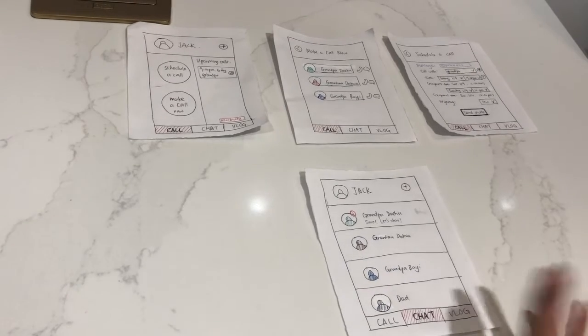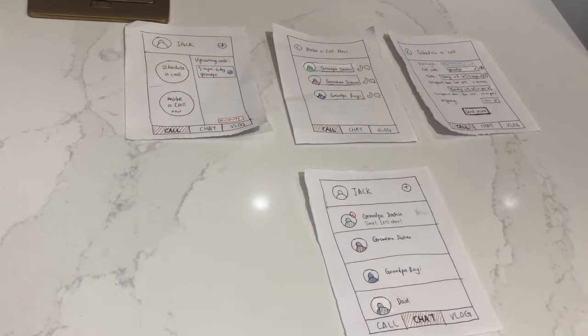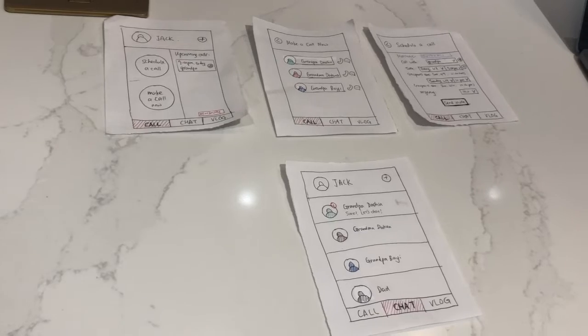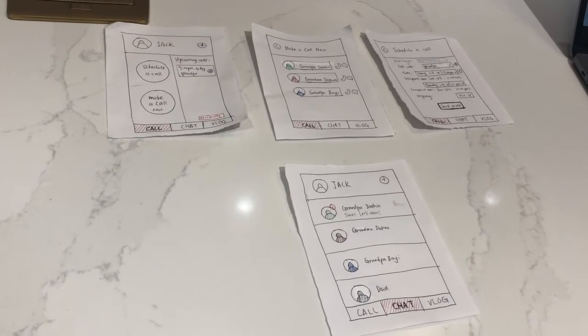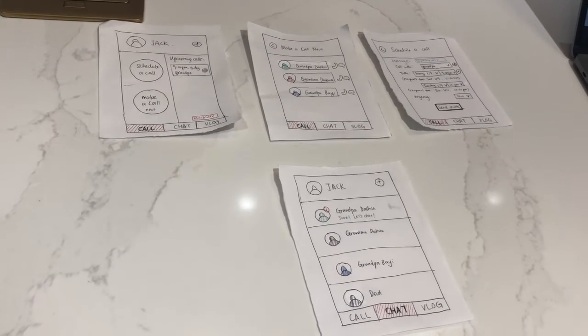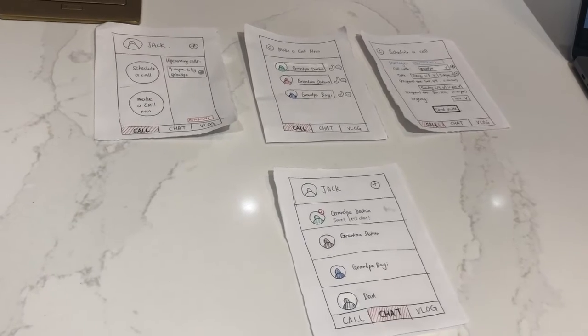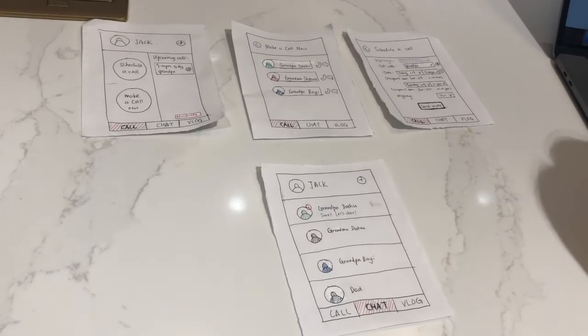However, in the process of the interview, she did not notice the chat tab at the bottom. So ways to resolve this include putting the tab bar at the top or setting the chat page as the home page when the user logs in. They will also be able to schedule a call in the chat tab as well.